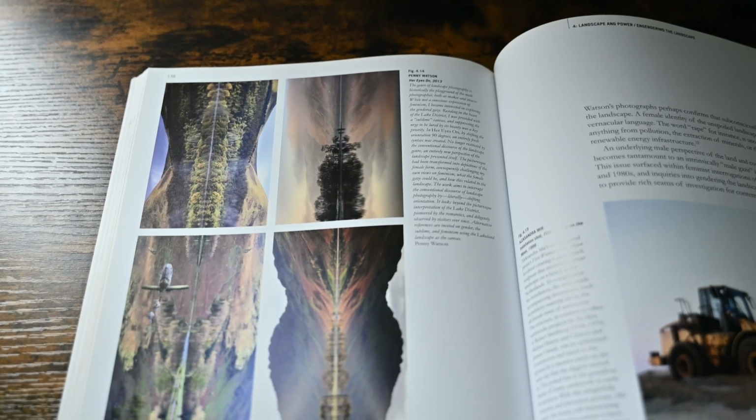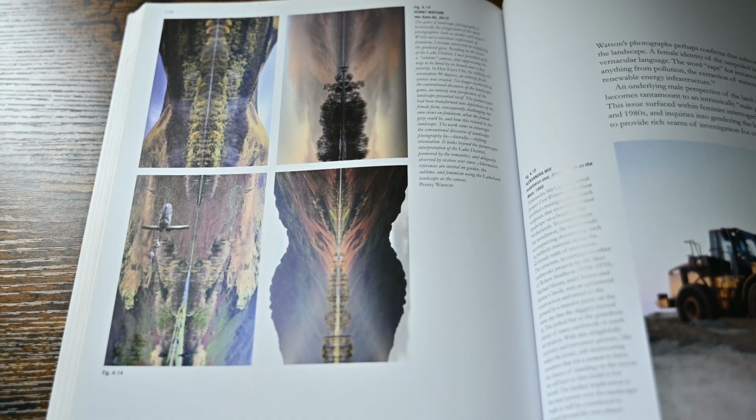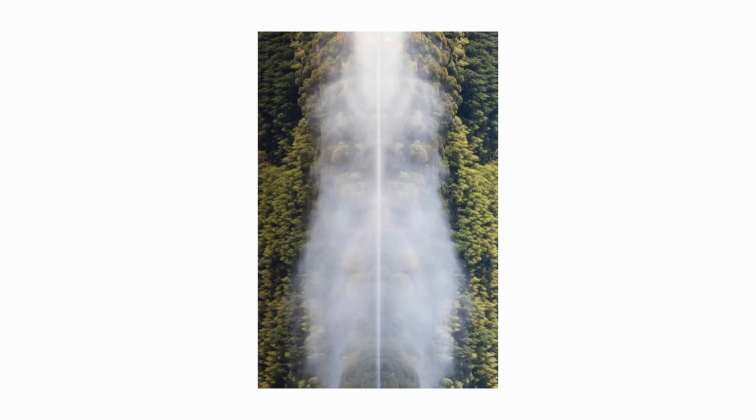From Penny Watson's Her Eyes On, a play on the word horizon, where she alters the format of her landscape photographs to portrait, showing off the curves of the mountains and their reflections, representing the curves of a female figure. This is used to highlight what has been traditionally a male dominance within landscape photography, as potentially subconsciously we try to pin down, frame, get one-upmanship and tame the landscape.